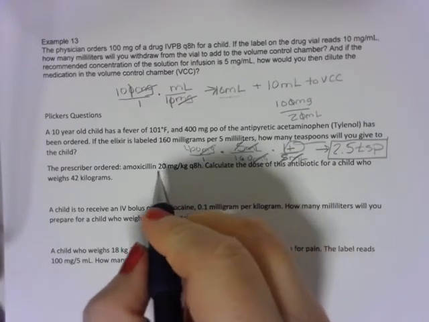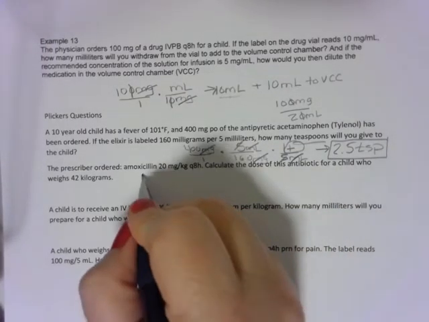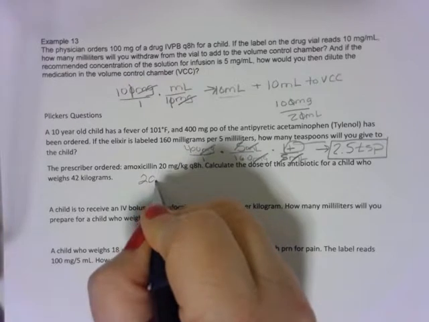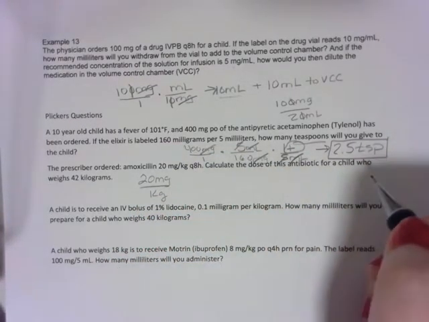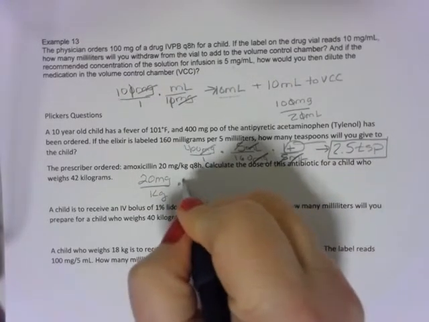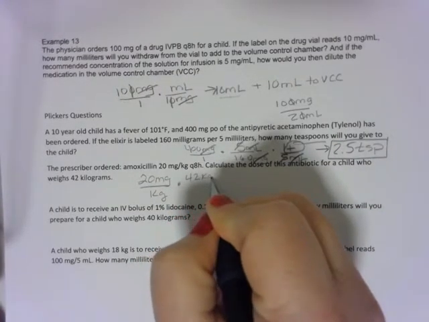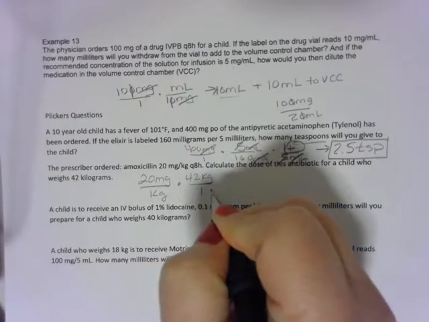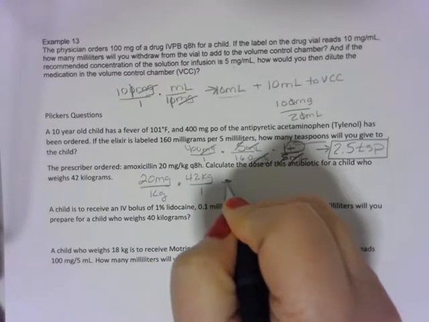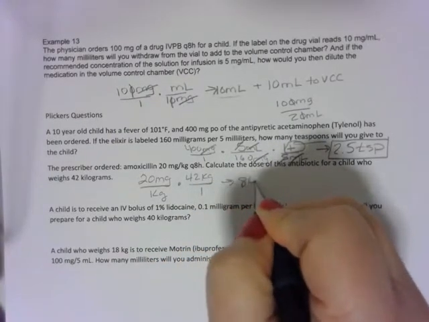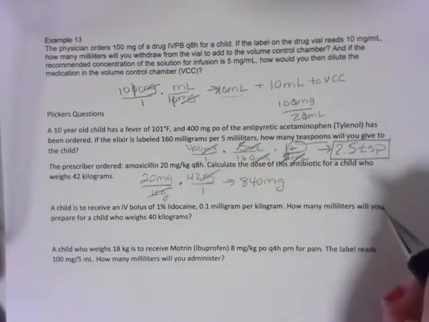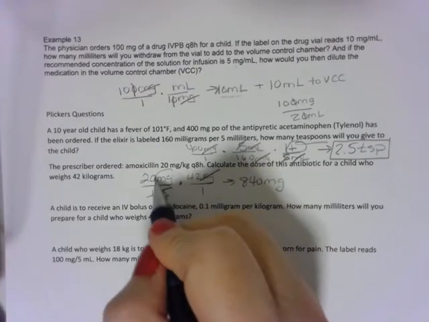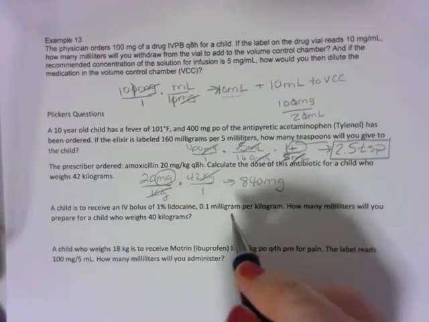Here we're starting with 20 milligrams per kilogram. The child weighs 42 kilograms. When we multiply that together, we get 840 milligrams. Our units of kilograms cancel out, and I'm left with just milligrams.